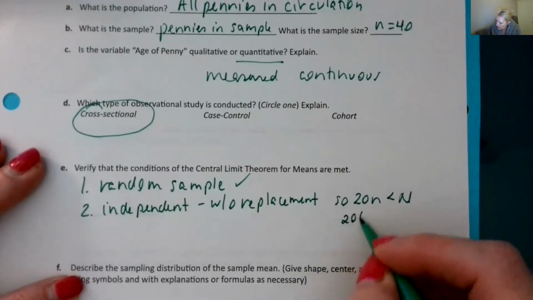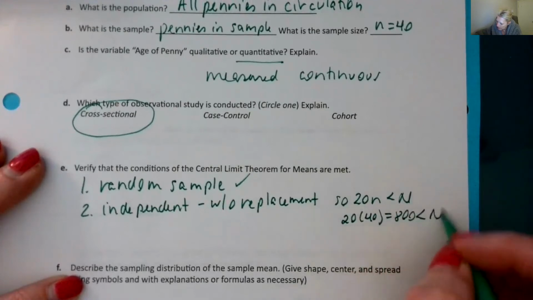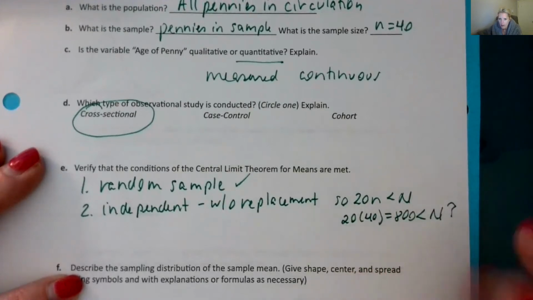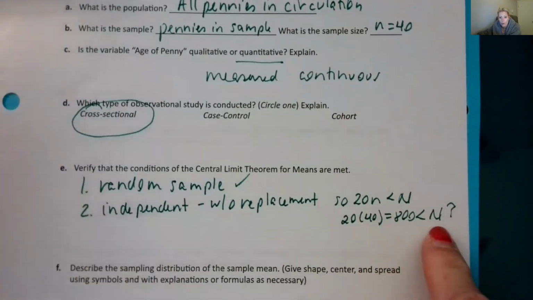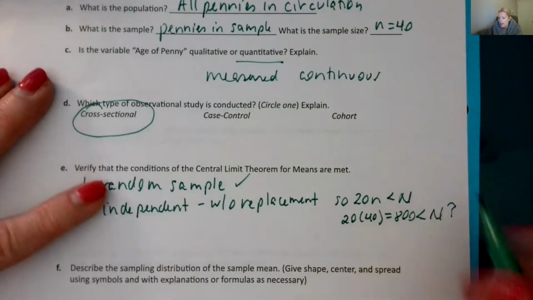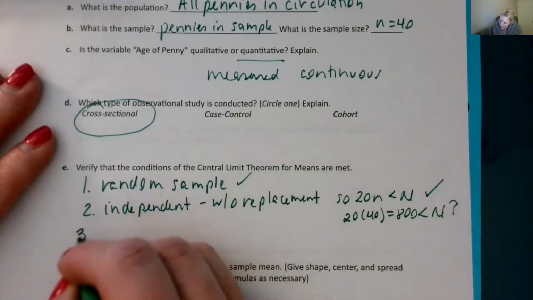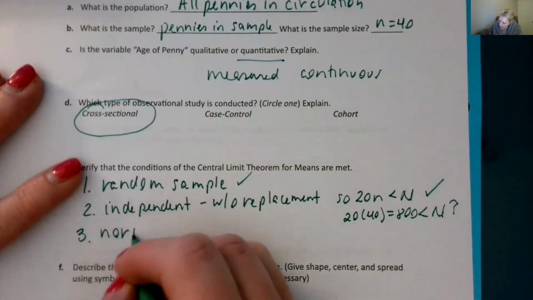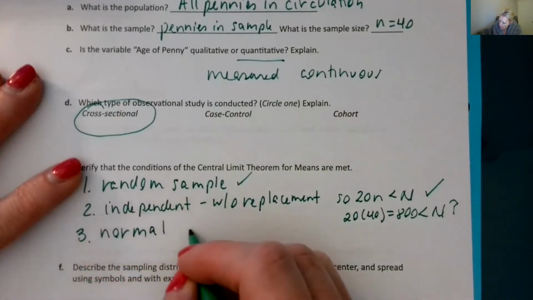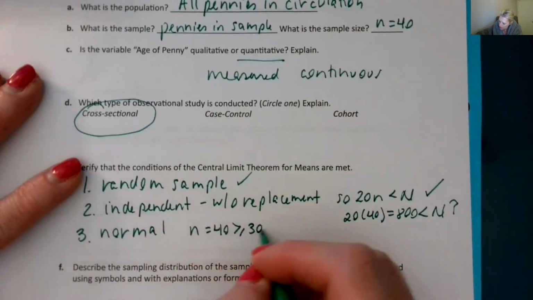So 20 times 40 is 800. And I'm going to put a question mark there, and I'm asking myself, do I think that my population size of pennies in the whole US is at least 800? Yes, I think we can safely give that a check mark. And then our third question is for normality. They didn't tell us it was normal, but n is equal to 40, which is bigger than or equal to 30, so we're good.